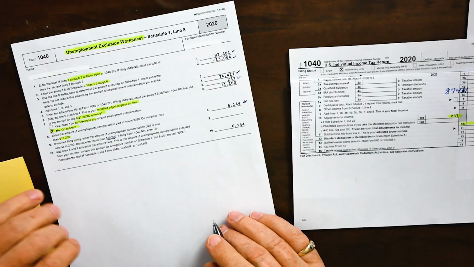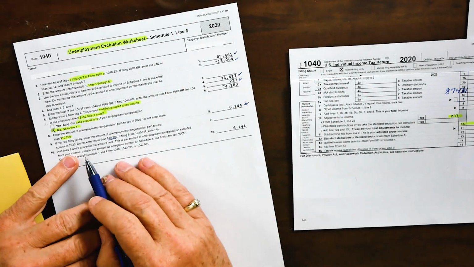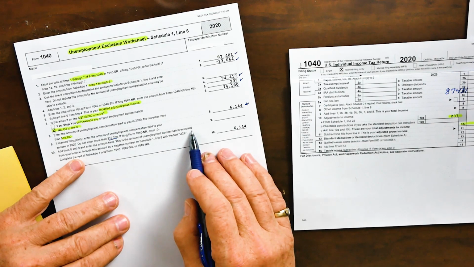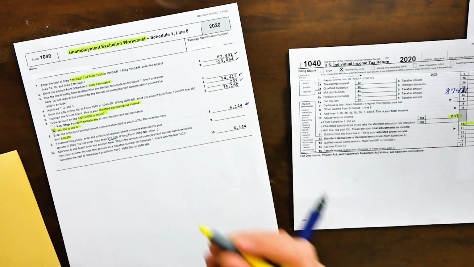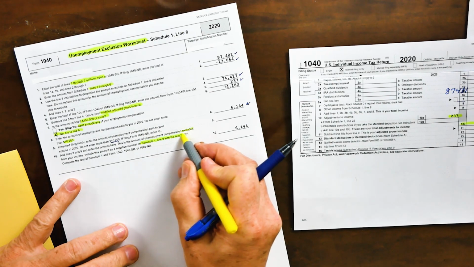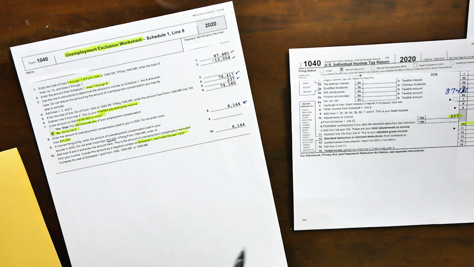It was $6,144. So now on line 10, it says, and I'll read here, add line 8 and 9. This amount of unemployment compensation is excluded, so it's going to be excluded. And we're going to go to Schedule 1, line 8, and type in UCE 6144.